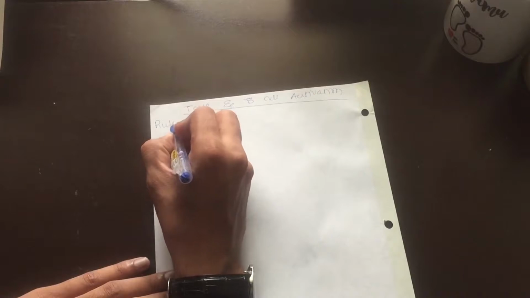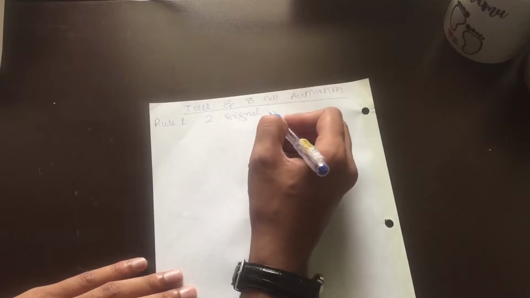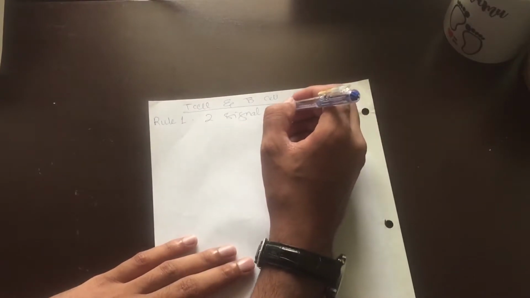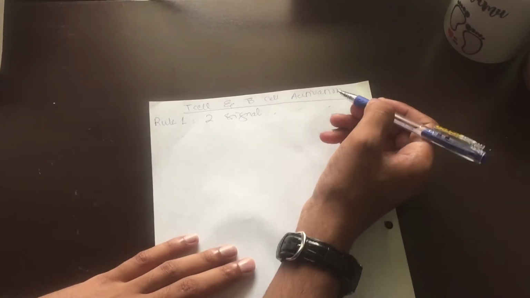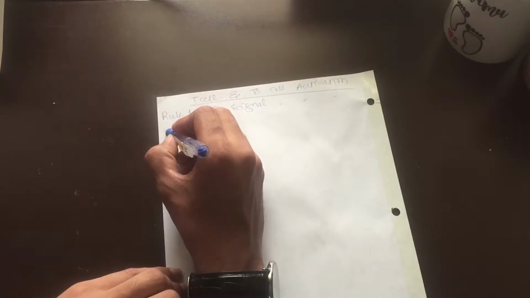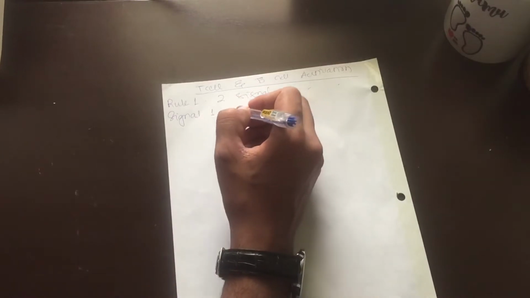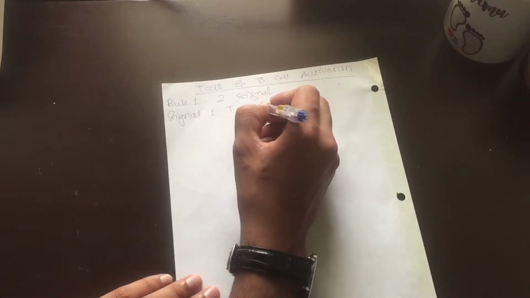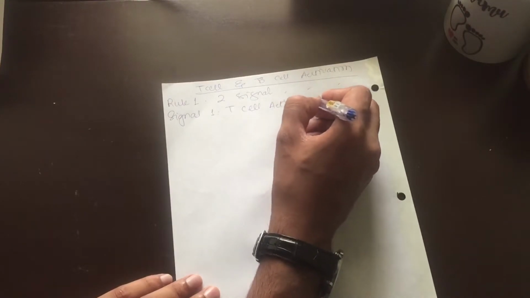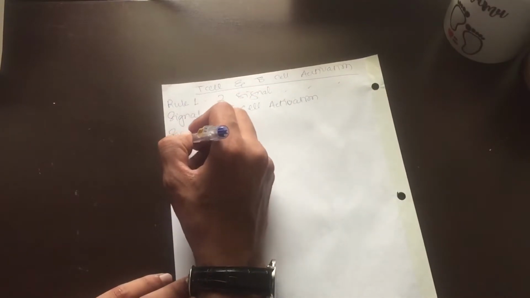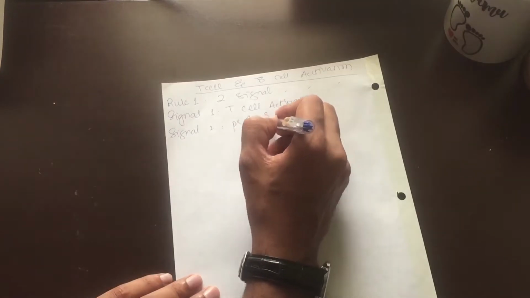Rule number 1 is that two signals are compulsory for T cell activation, B cell activation, and class switching. Okay, so signal 1 is activation of the T cell, and signal 2 is proliferation and survival.